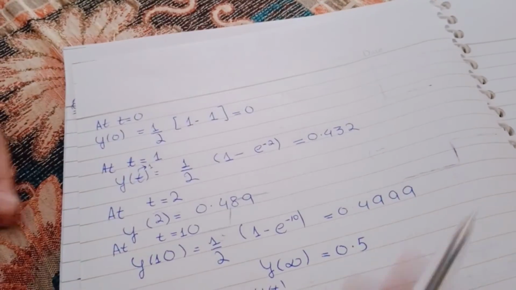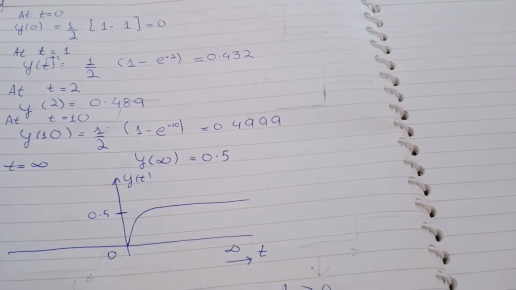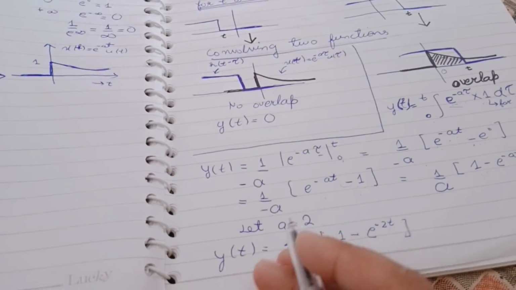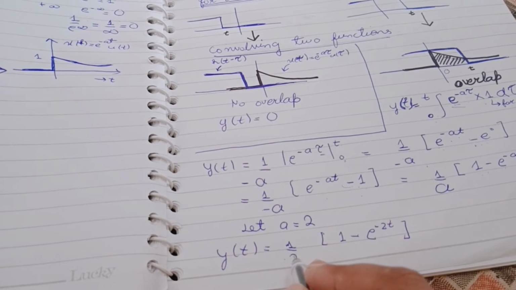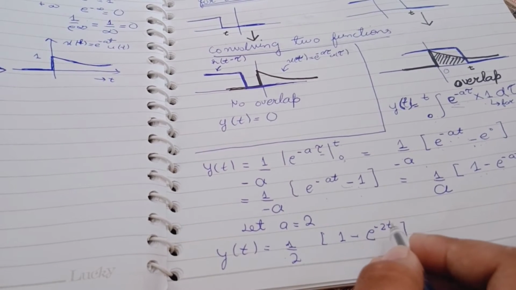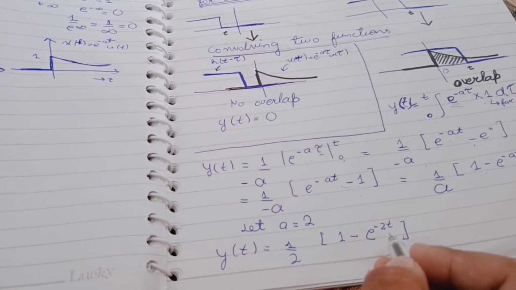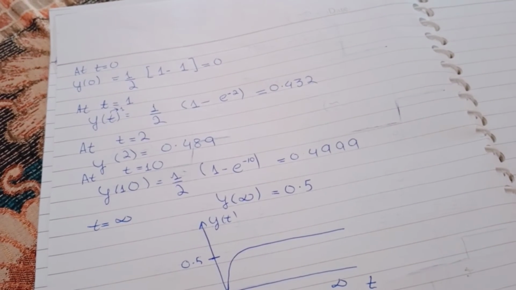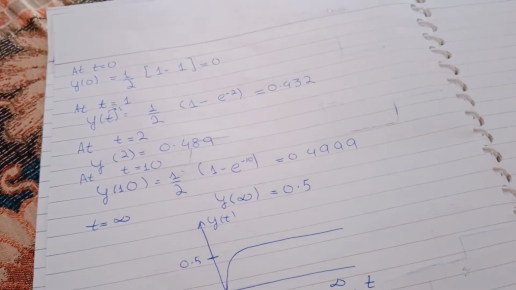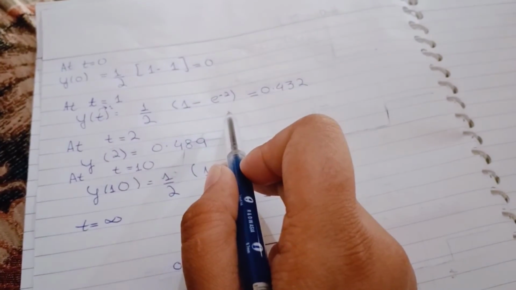Next what we will do is, we are taking any three or four values for t to put in that equation. When t equals 0, the equation becomes 1 by 2 into (1 - e raised to power 0). E raised to power 0 is equal to 1. So the answer will be 1 by 2 into (1 - 1), which is equal to 0. So at t equals 0, the answer is 0. At t equals 1, you will put 1 in y(t). So the equation becomes y(1) equals 1 by 2 (1 - e^(-2)).